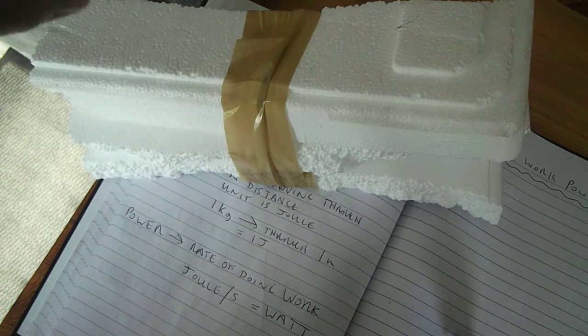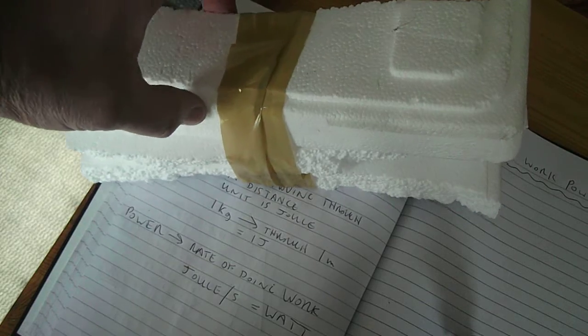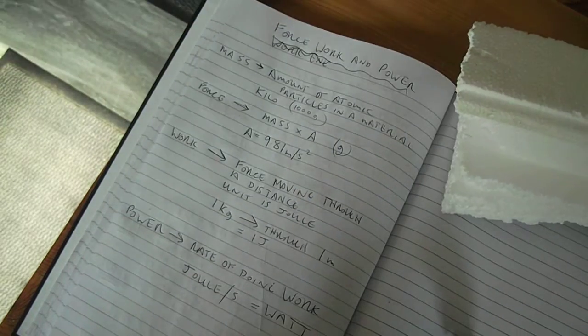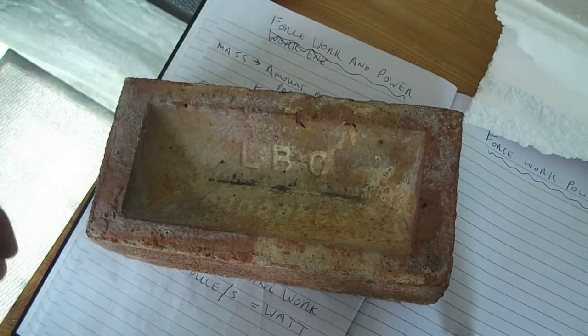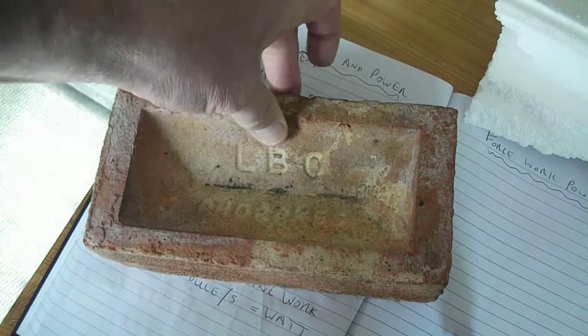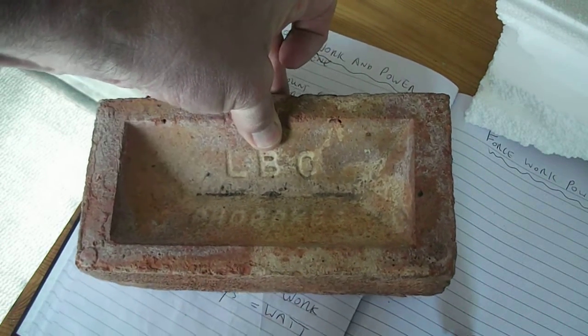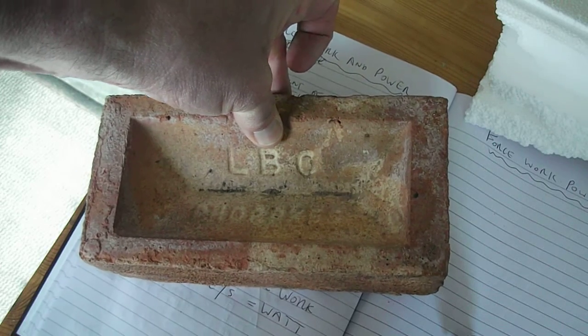You can see with this polystyrene I can quite easily pick it up with two fingers. Quite easy to do, whereas this brick isn't so easy. Despite the fact that I'm an accomplished athlete, I can't lift it up very easily with my two fingers. It's quite hard.